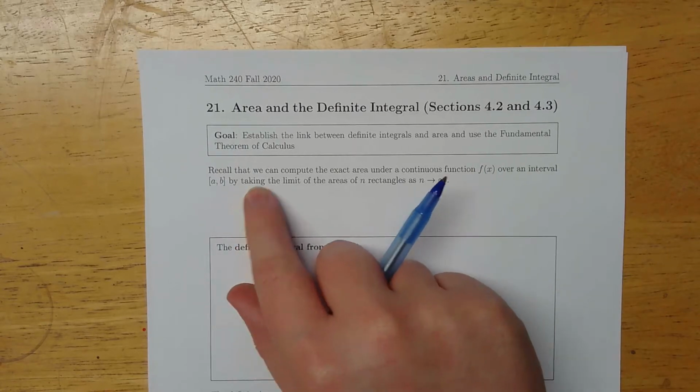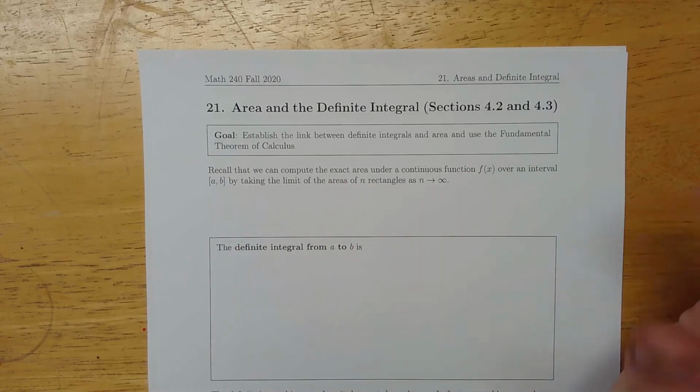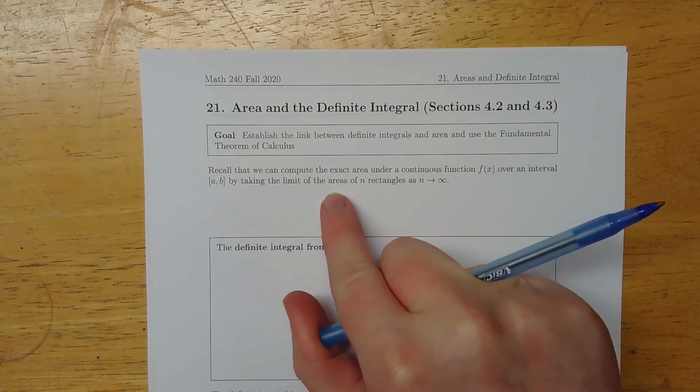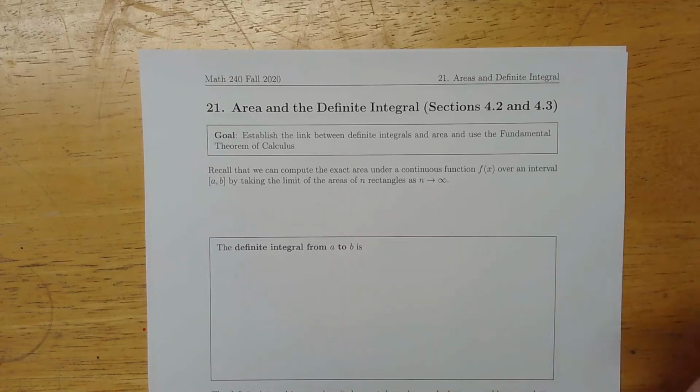So recall that when we're trying to compute the exact area under a continuous function over some interval, we're taking the limit of the areas of n rectangles as n goes to infinity.